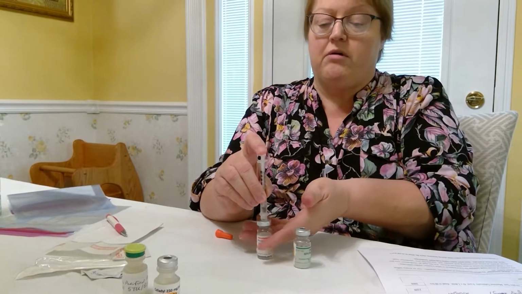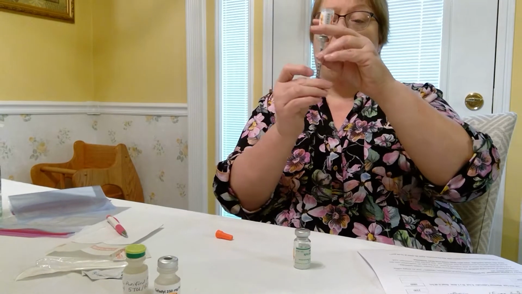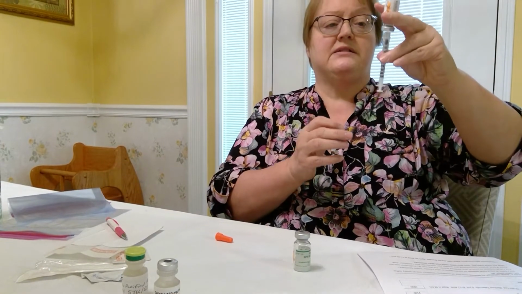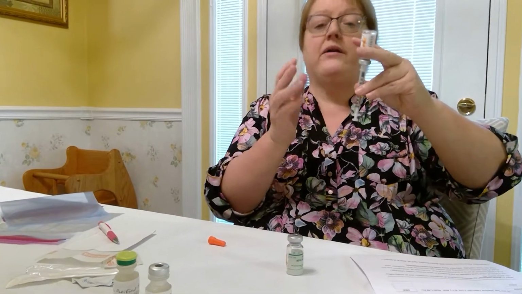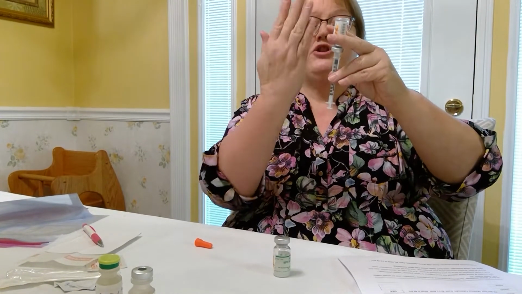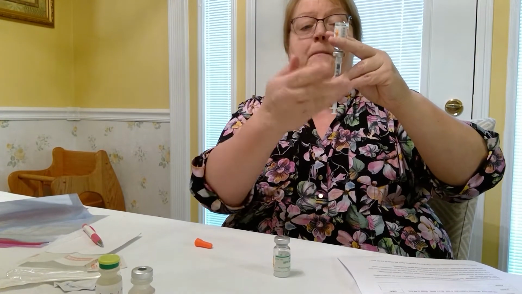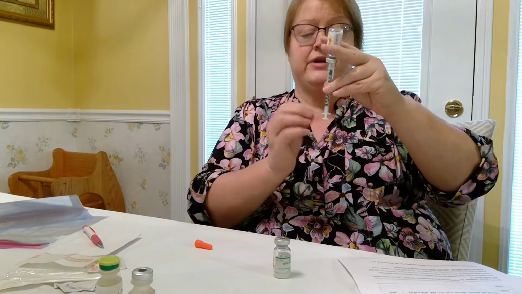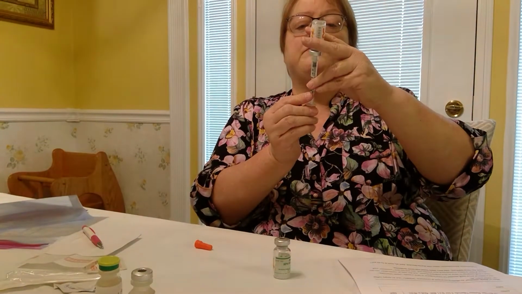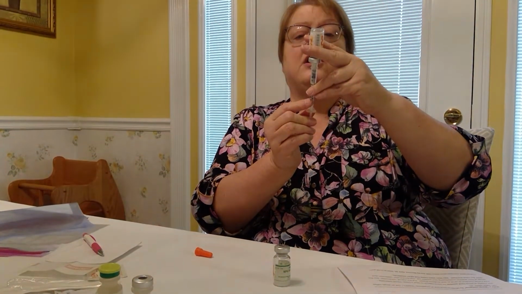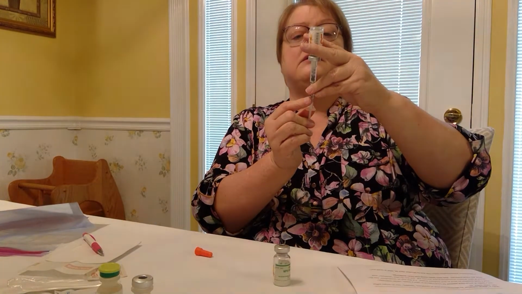Now I'm going to draw up the R by inverting and holding it in this manner. Whatever manner you want to use, as long as you keep it perpendicular and that you don't bend the bottle and possibly bend your needle. And I'm going to draw up 16 units. Slowly pull back.